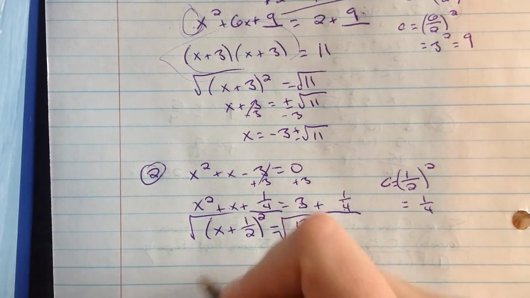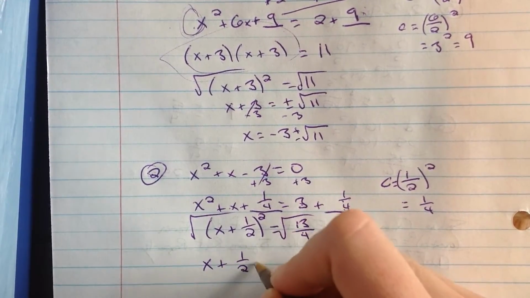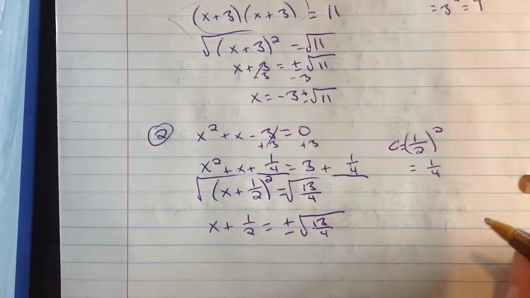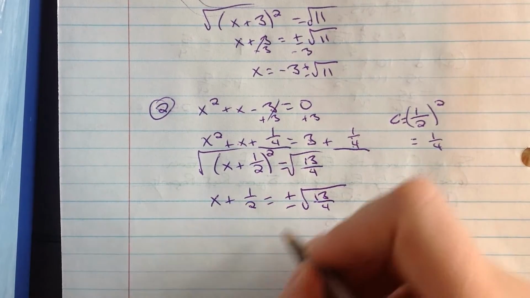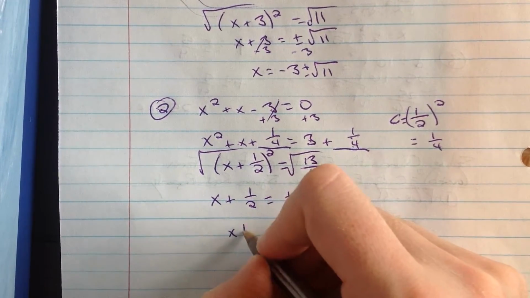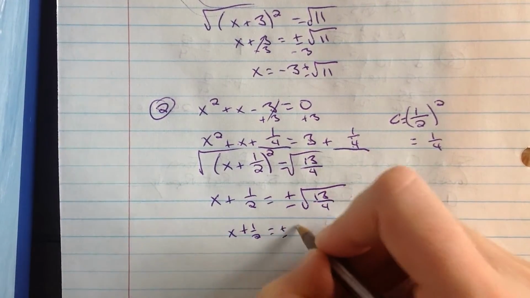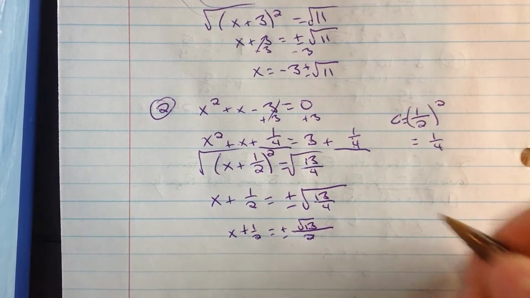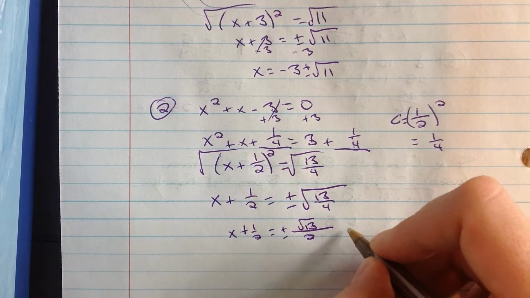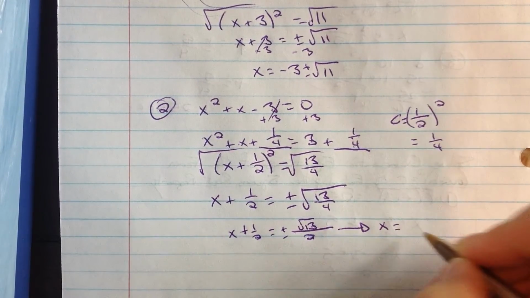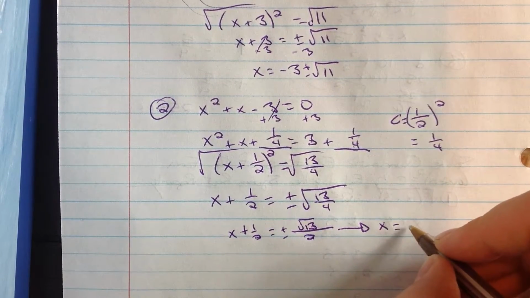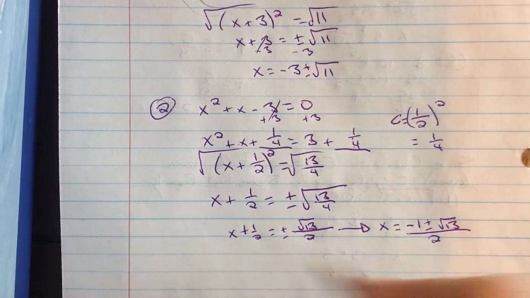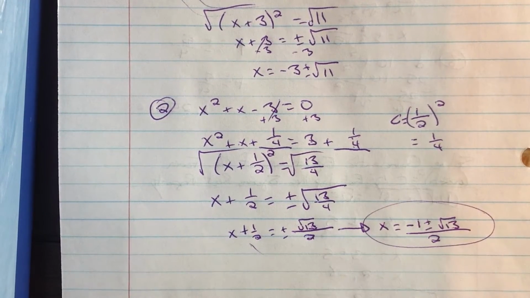Square root both sides, x plus 1/2 equals plus or minus the square root of 13 over 4, which, if we break up that square root, is square root of 13 all over 2. So, x equals negative 1 plus or minus the square root of 13 all over 2 when we subtract the 1/2 to the other side.